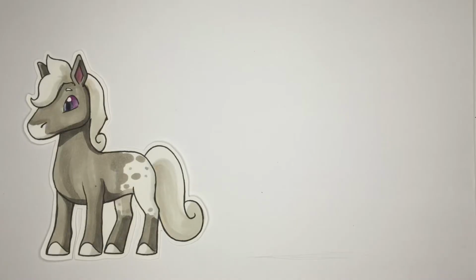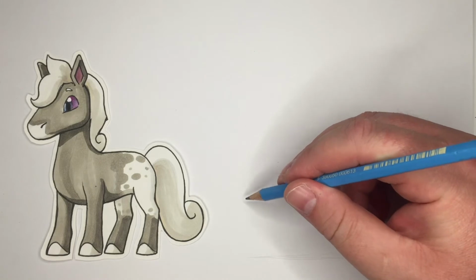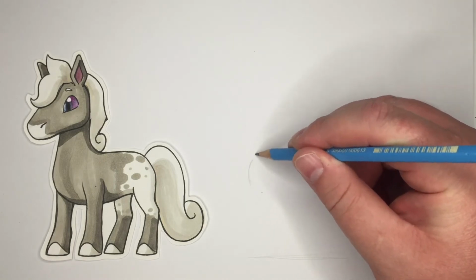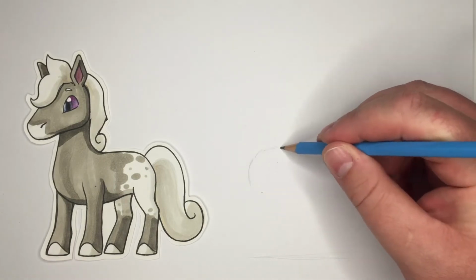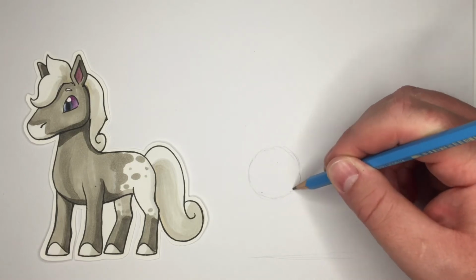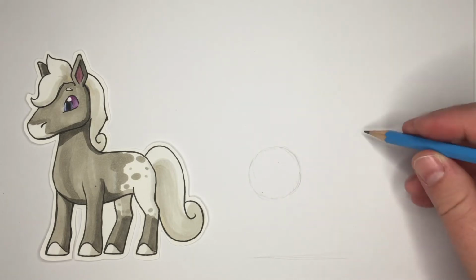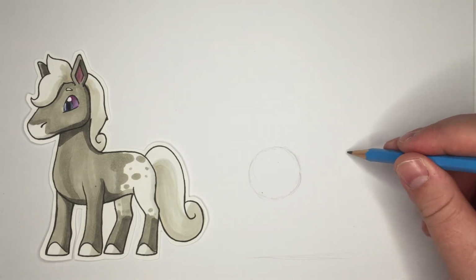Okay, so Waipa is basically a horse, so we're just going to start with basic body shapes. Starting off with just a ball for the front of the torso, and another one at the back.